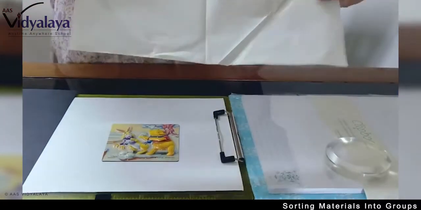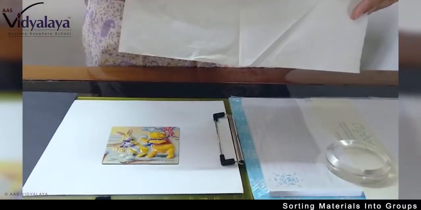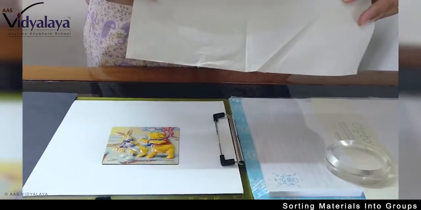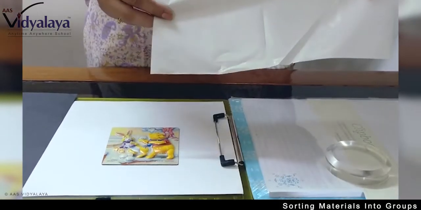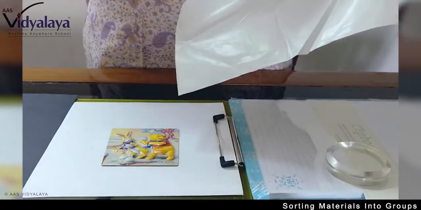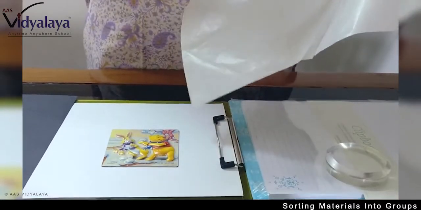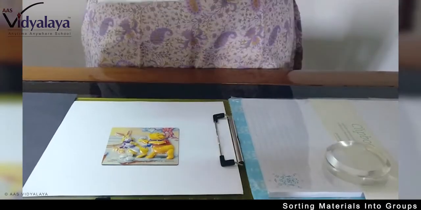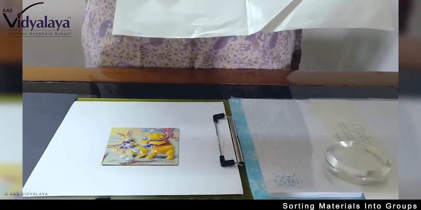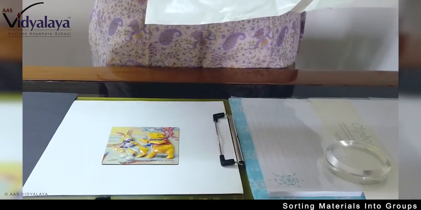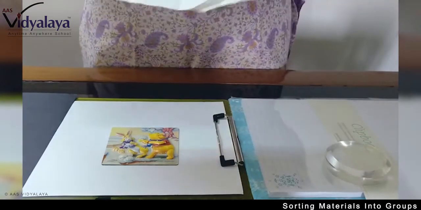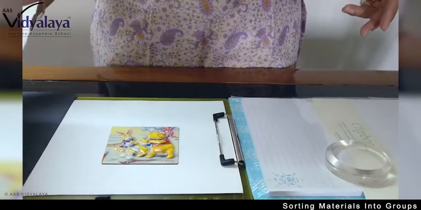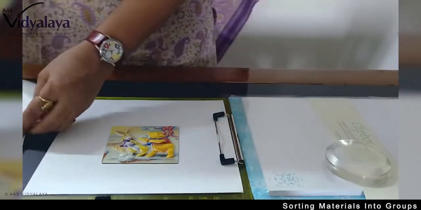You're able to get the impression that there is something there, but you can't see clearly. So such substances which allow light to pass through partly, and that is why you can see through them but not clearly, are known as translucent substances. Butter paper is an example of translucent substances.